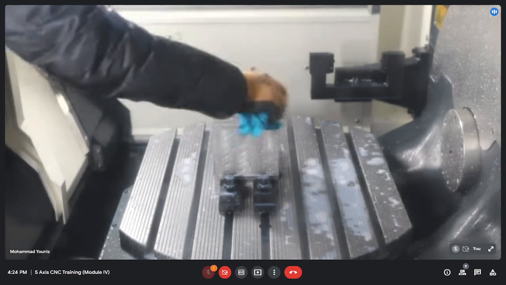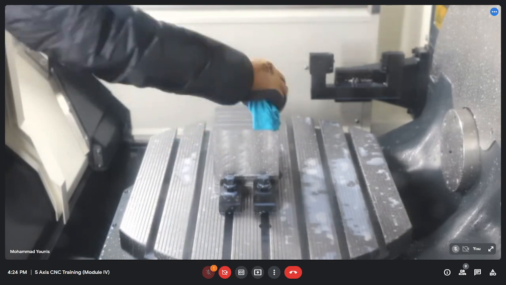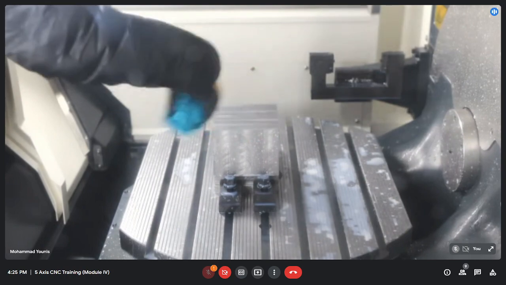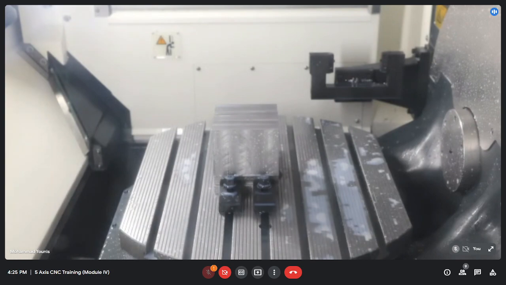So this was a simple facing operation, facing cycle. We have just removed the material from the top surface, providing a total depth of 1 mm. So now we are going to perform another cycle, another program, in which we have got some machining. We are going to make some spike rods. So for that, I'll be showing you the simulation of the program first, and then I'll simply run the program.